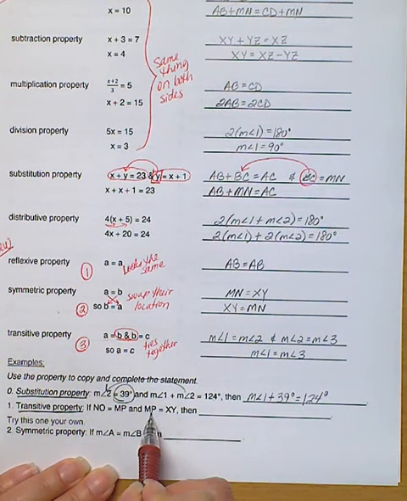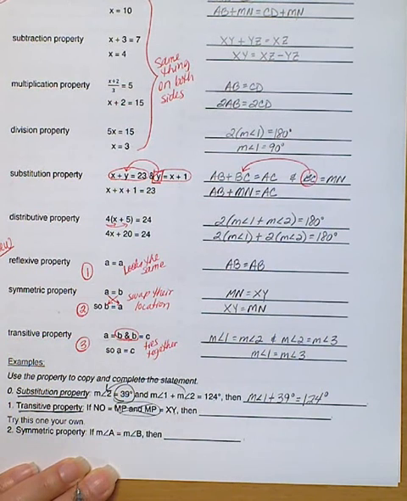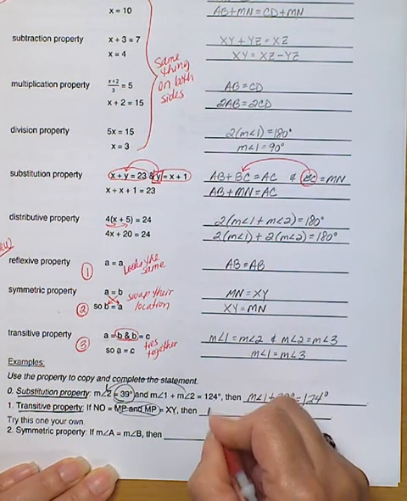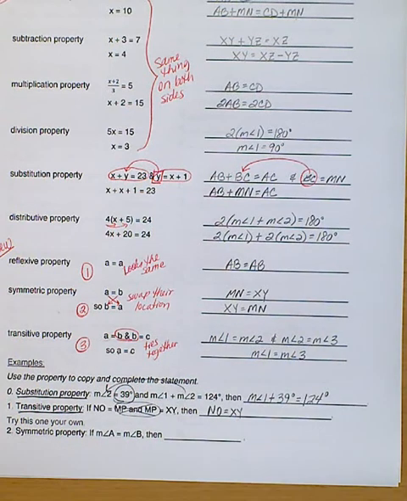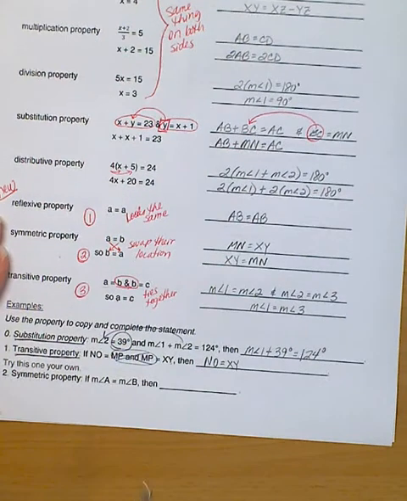So that must mean the length of NO is also the same as the length of XY. Number 2 says try this one on your own. So I want you to pause the video and try number 2 on your own.